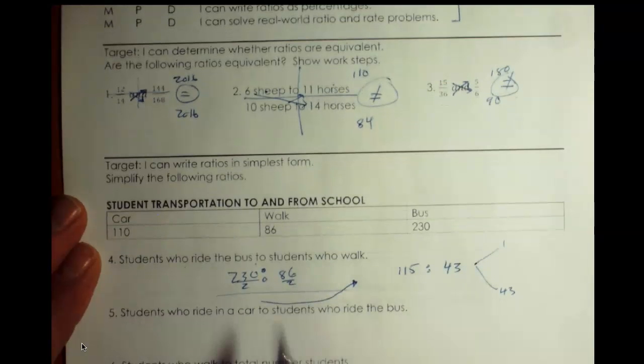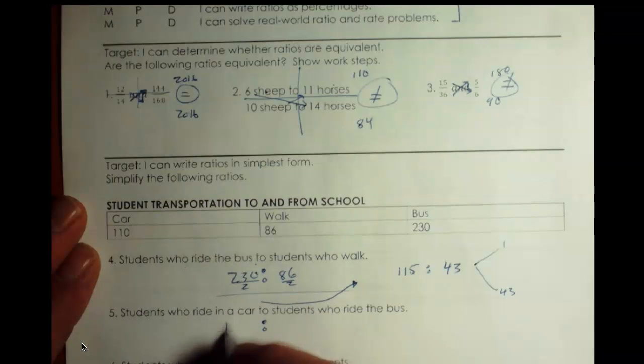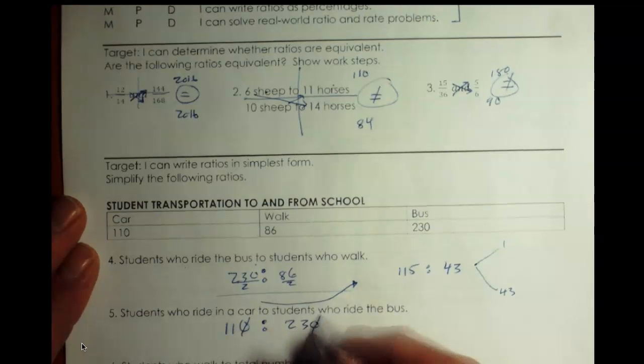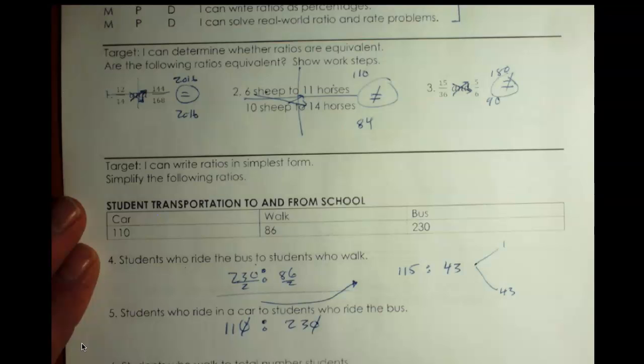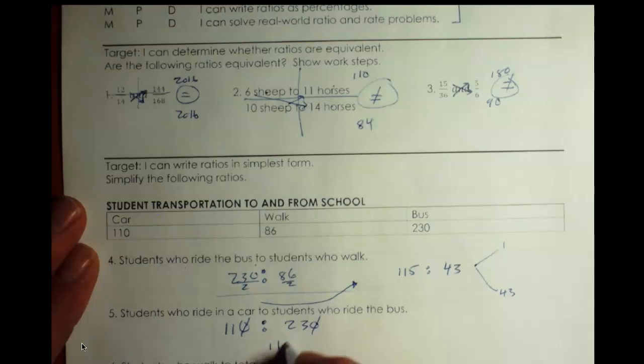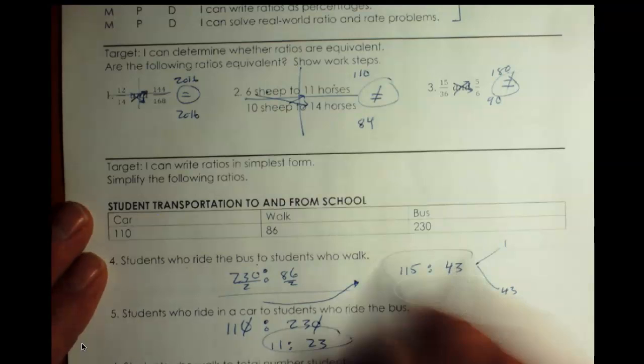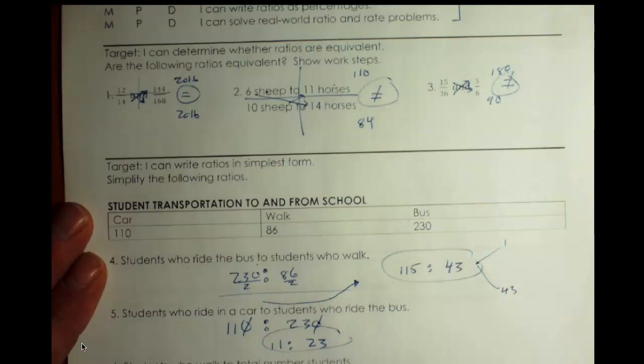Alright, so now we want students in a car to, put my ratio symbol there, students who ride a bus. So car is 110, bus is 230. Okay, well let's divide by 10. That really helped. All of a sudden we're down to 11 to 23. Again, 11's a prime number, 23 is a prime number. 11 does not go into 23. This is the simplest form of that ratio.